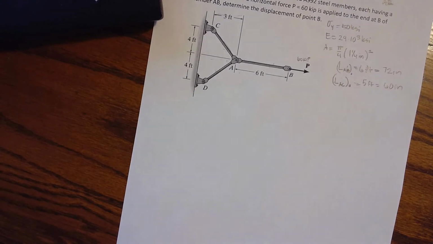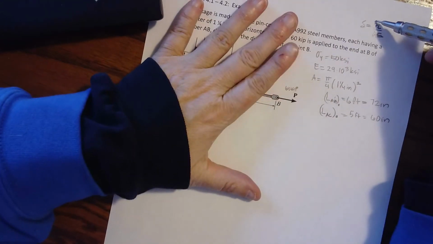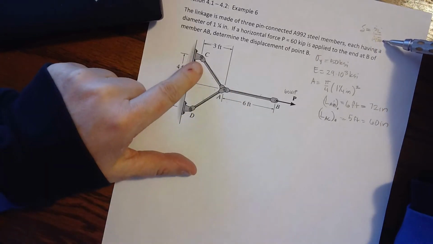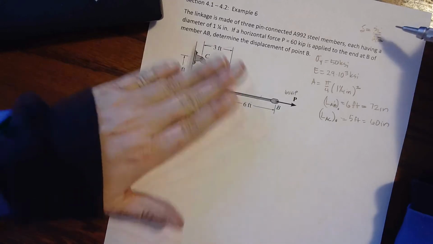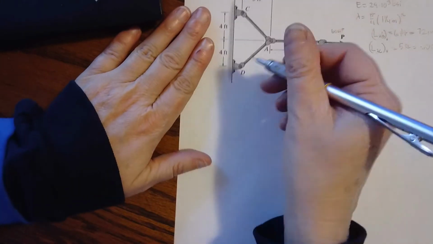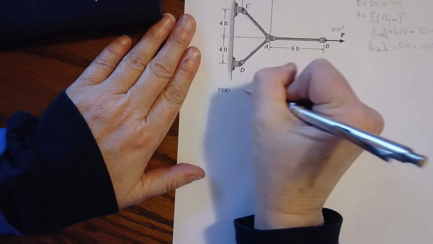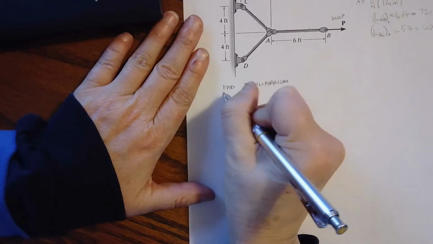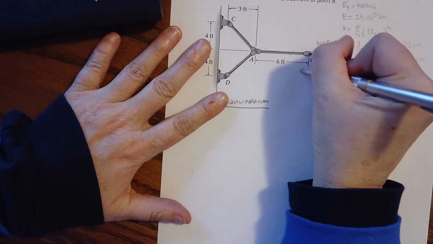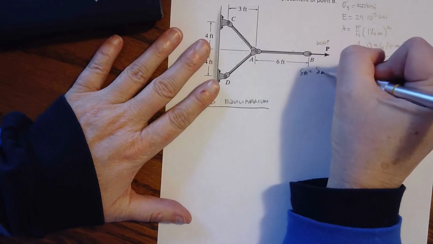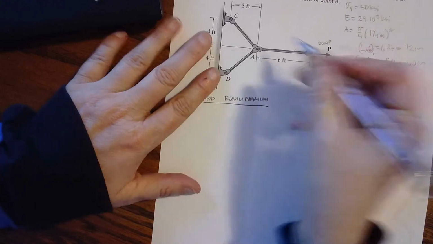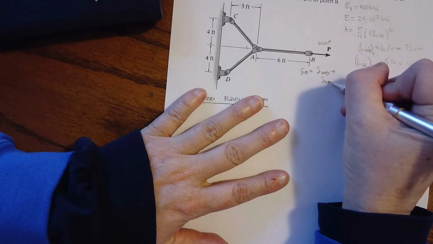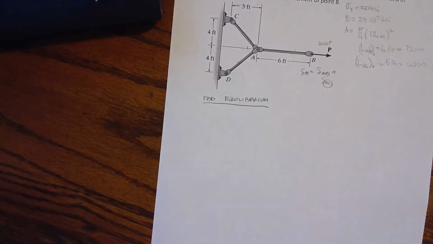Okay, so now I can go back and I can calculate. I've got P for AB, length of AB, A of AB, E of AB, and then I haven't determined P yet for the others, and we'll have to do that. So what do we always start with? We always start with a free body diagram, and we look at equilibrium. I know that delta B is going to come from the change in length of AB plus some delta that comes from this linkage moving, plus something from AC, but it's not going to be all of AC. It's going to be part of AC.